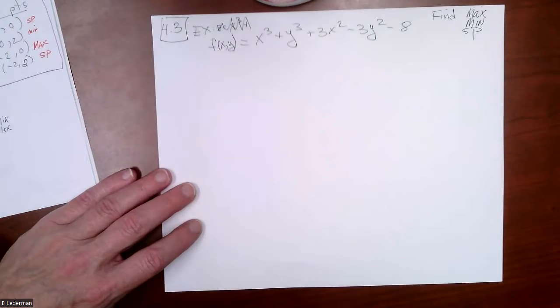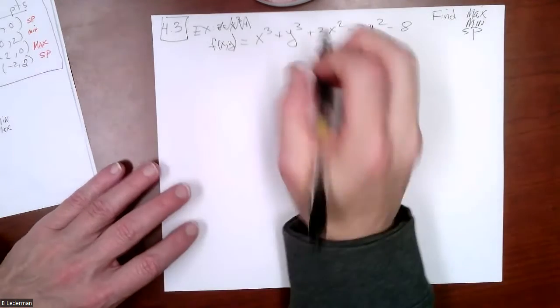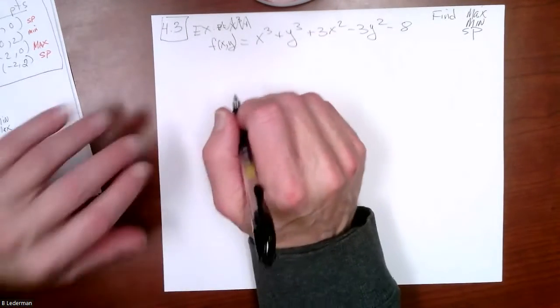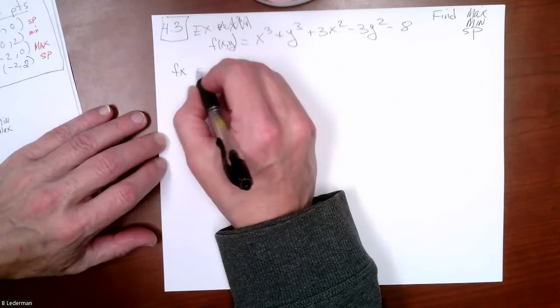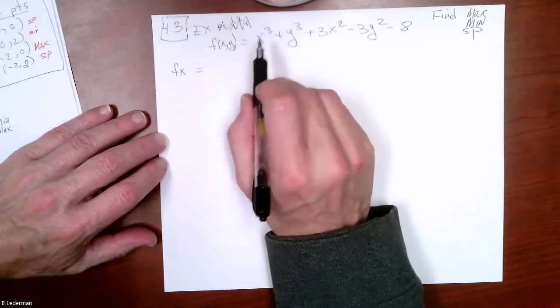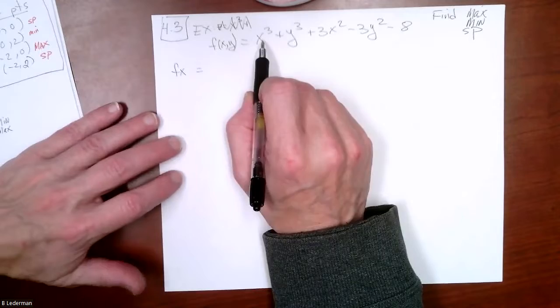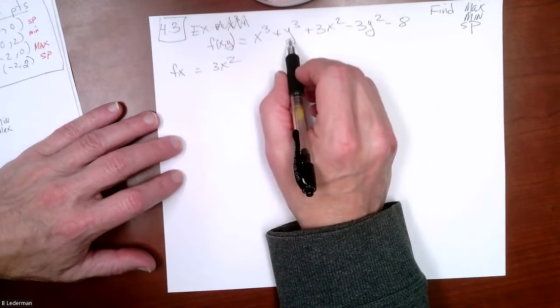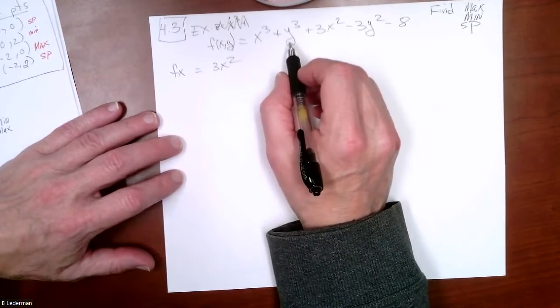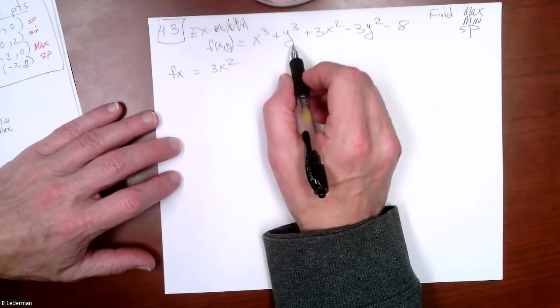So let's do it. The first thing I want to do is find fx. The derivative of x cubed is 3x squared. As far as x is concerned, y is a constant, so that just goes on vacation.